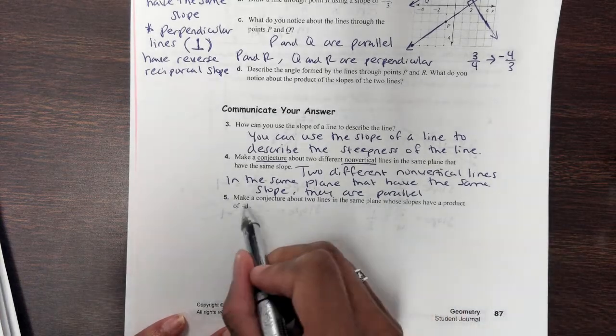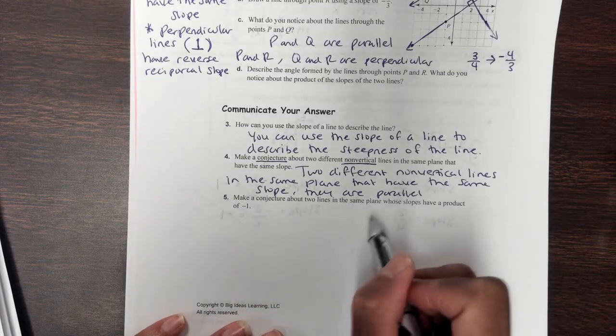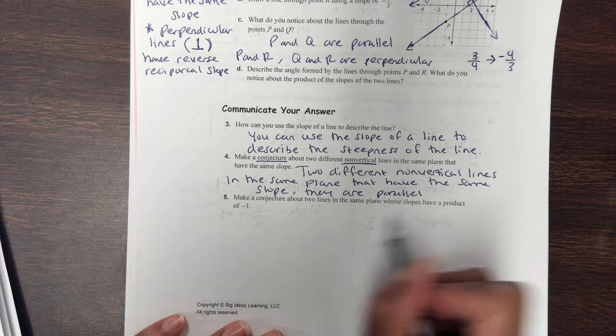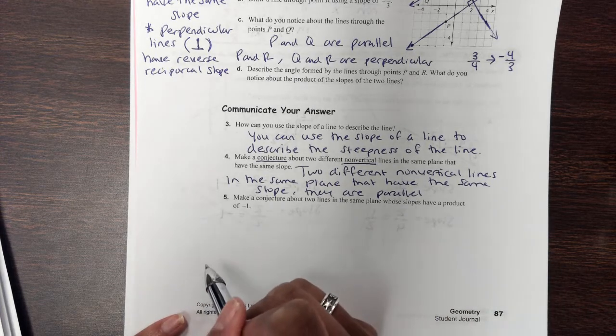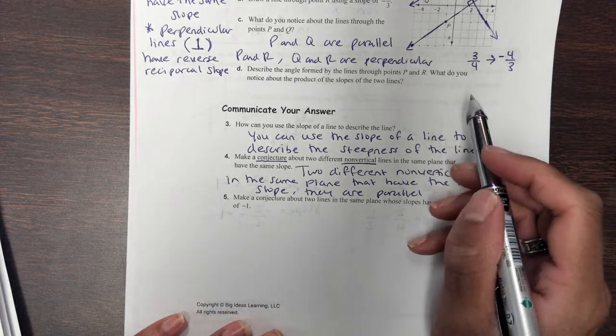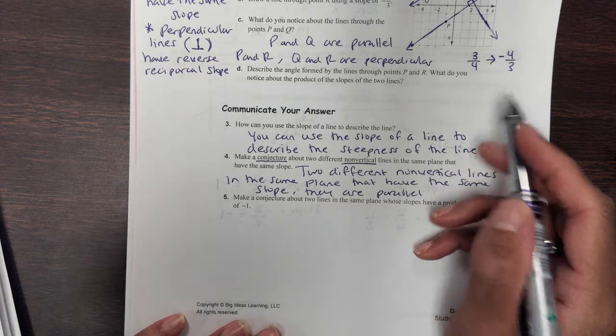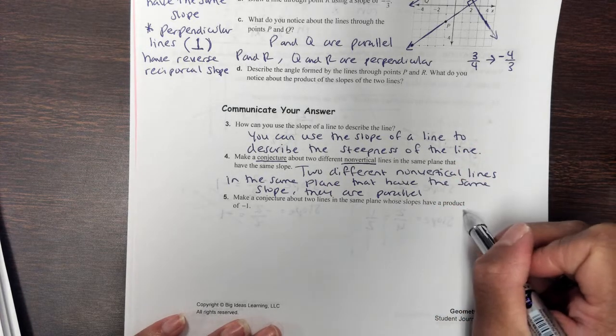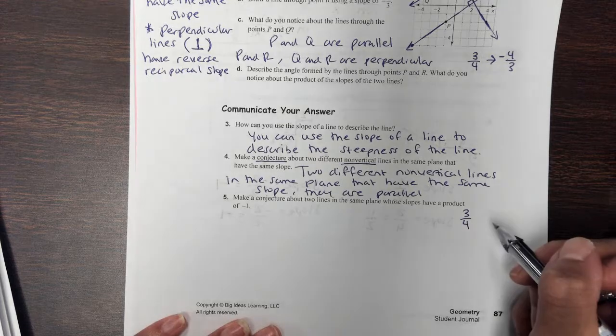Okay? It says make a conjecture about two lines in the same plane whose slopes have a product of -1. So we kind of talked about this here. Let's say we had that example, we had 3/4, right?